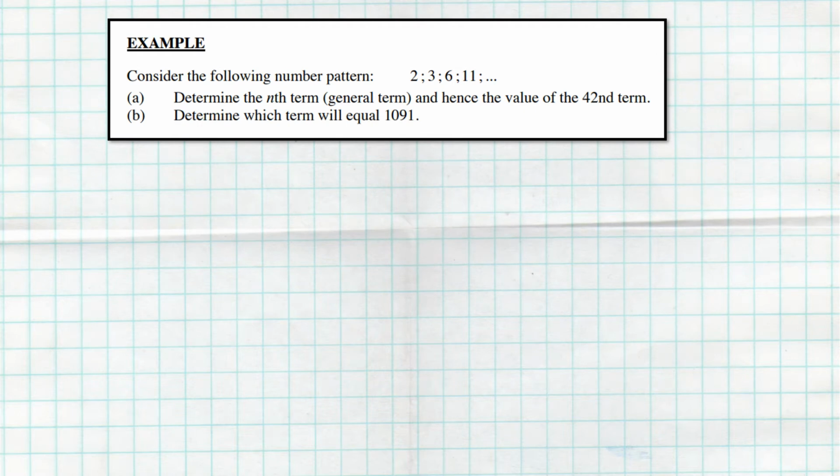Okay, so it's our first example. The question says, consider the following number pattern: 2, 3, 6, 11. Determine the nth term, that is the general term. Don't forget, this is a quadratic sequence, right? They said determine the nth term, that's the general term, and hence determine the value of the 42nd term.